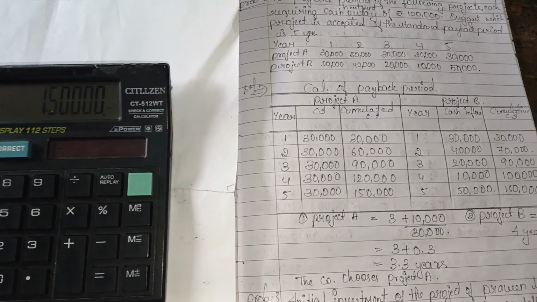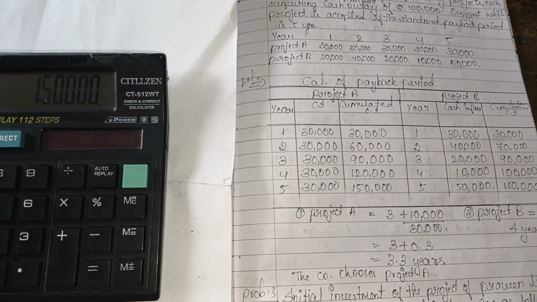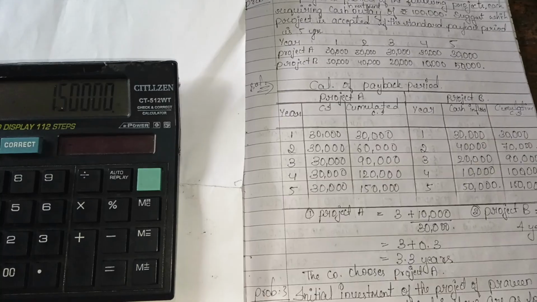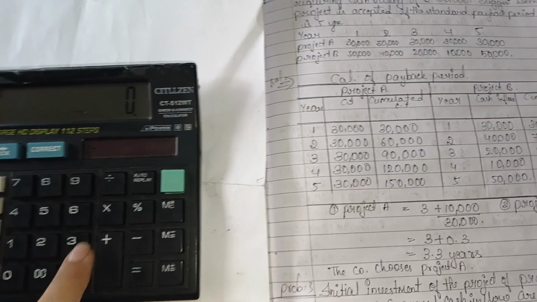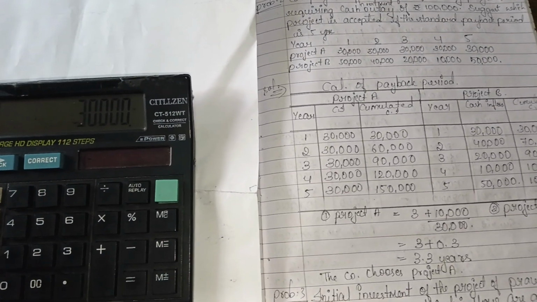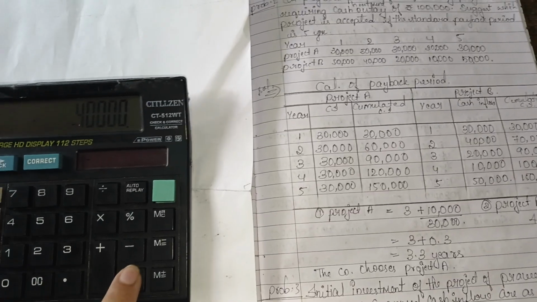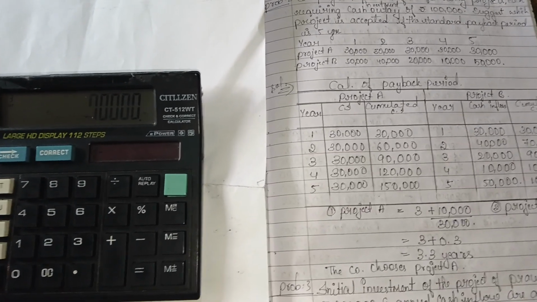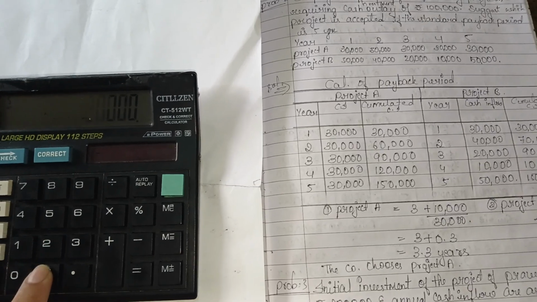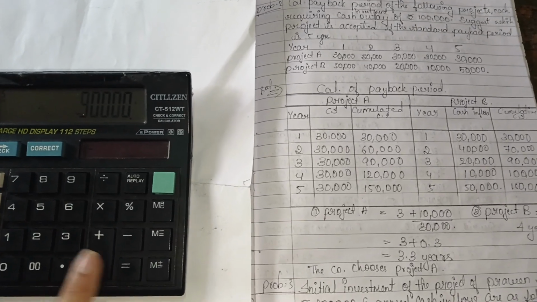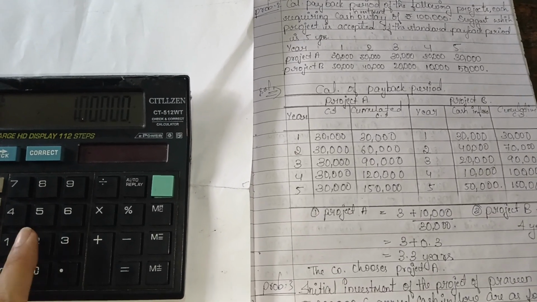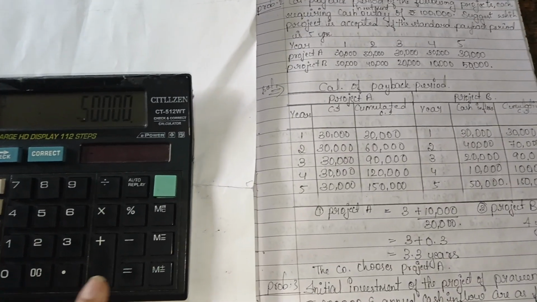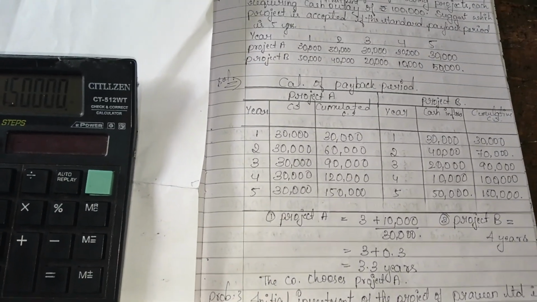Now let's calculate cumulative cash inflow of project B. 30,000 first year as it is you will write. Next you will add 30,000 plus 40,000. You will get 70,000. Then next year cash inflow 70,000 plus 20,000. You will get 90,000 plus 10,000. You will get 1 lakh. 1 lakh plus 50,000. You will get 1,50,000. This is the calculation of cumulative cash inflow.